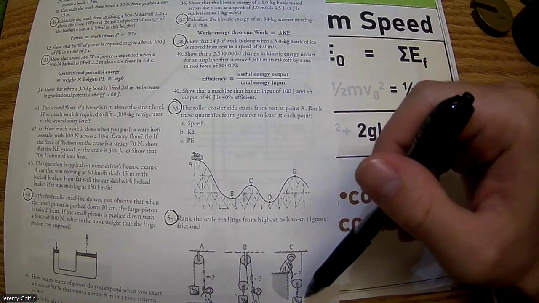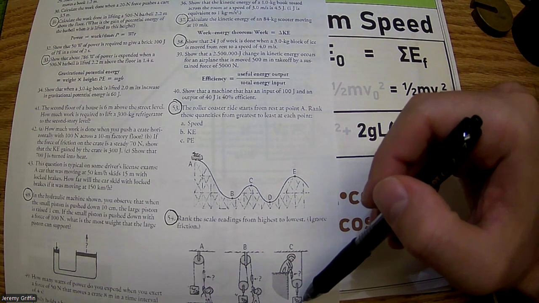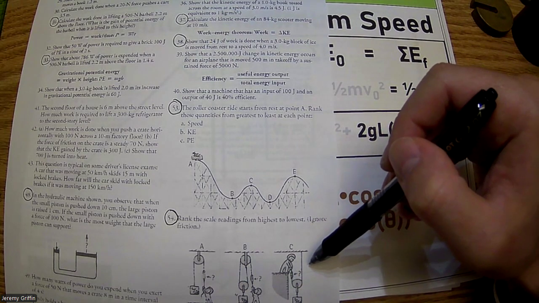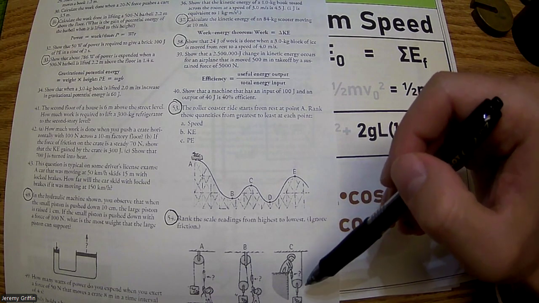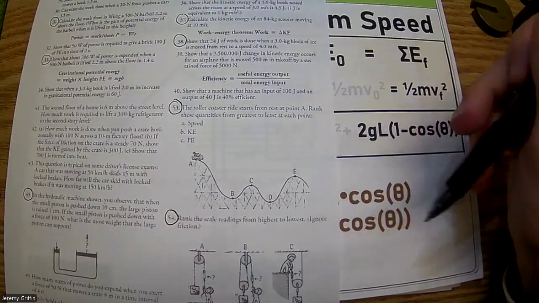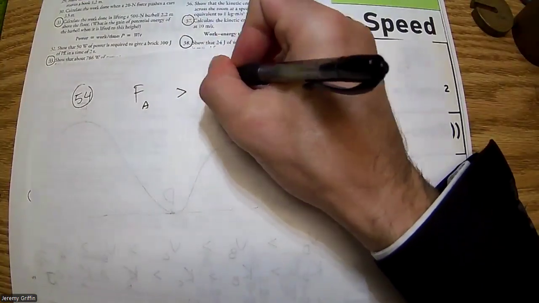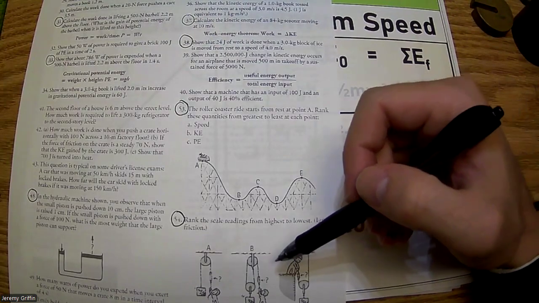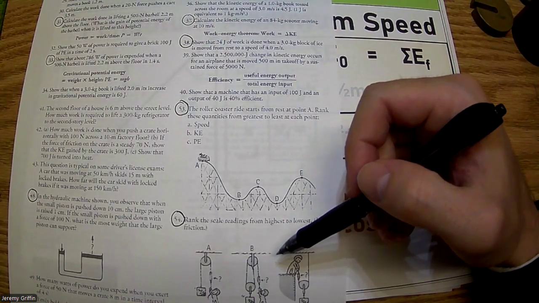Because if that block again weighs 100 newtons, what's the spring scale reading this time in C? 50. See, this 100 newtons is split two ways. It's like being pulled up by two ropes. So that's going to be the next one for C. Oh, wait, did I lie to you guys? I sort of did.